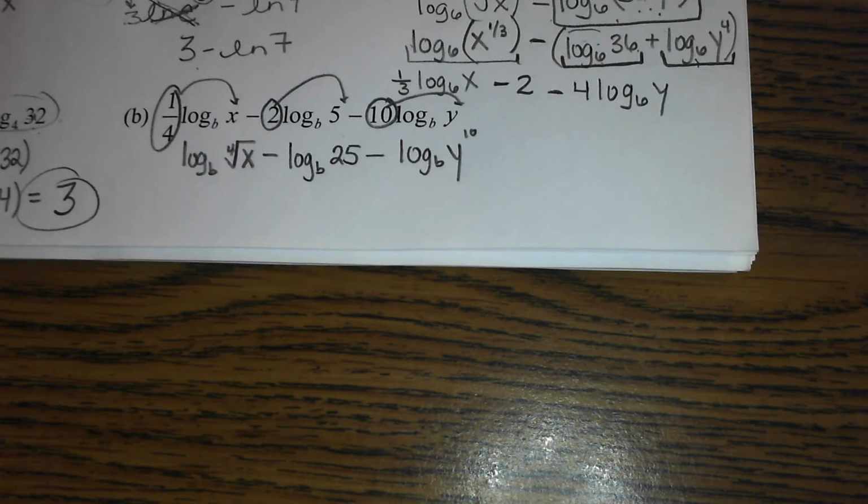There's not a lot of room here at all. There are 2 ways you could do this, and I'm going to show you both. Tell me which one you like better. The first would be to combine these into log base b of the 4th root of x to the 25. And then we still have this minus log base b of y to the 10th. And then this turns into log base b of the 4th root of x over 25 over y to the 10th, which is ugly. It cannot be left that way.